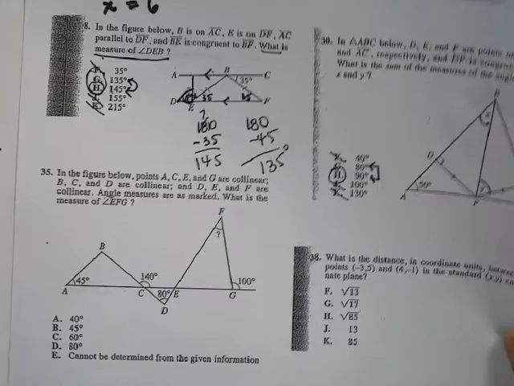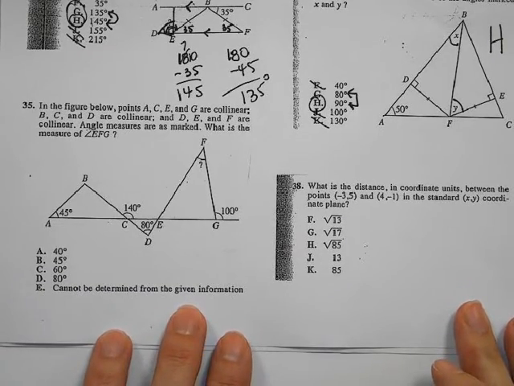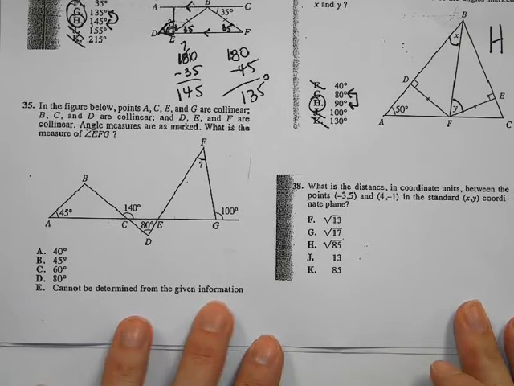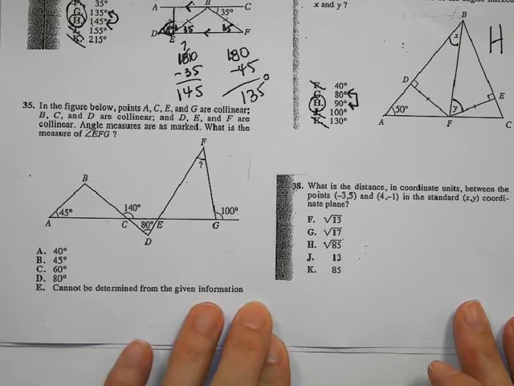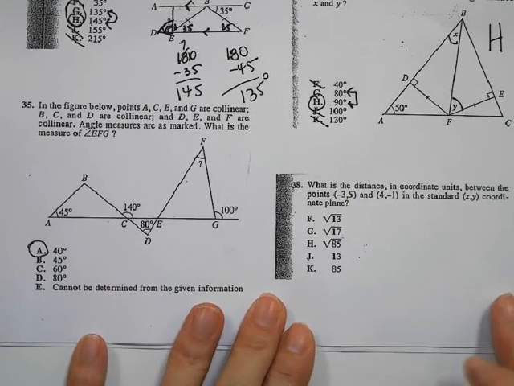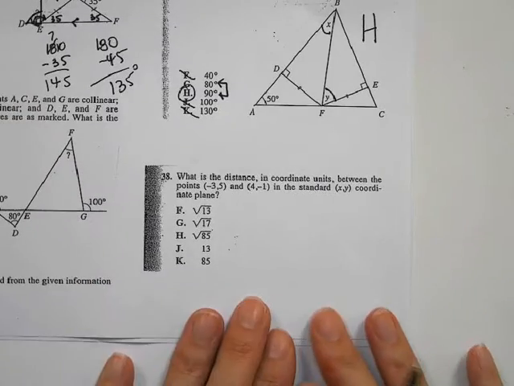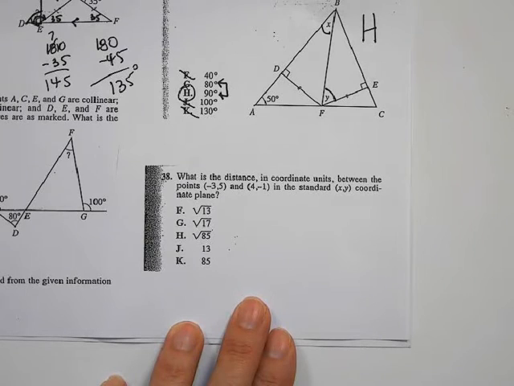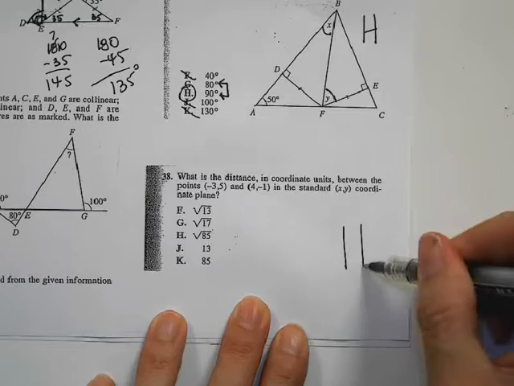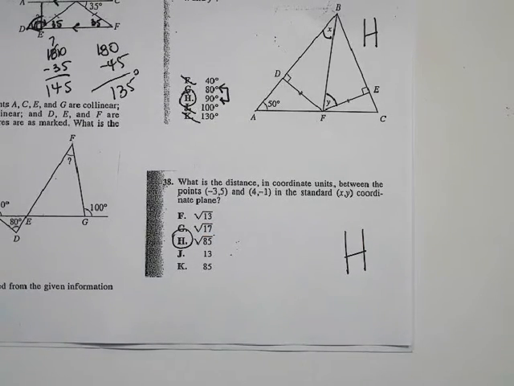I think that's enough examples on estimation. If you want, you can try these last 2. Pause the video now, and then I will give you the answer to number 35. Hopefully you tried number 35 and got letter A. Pause the video now and try number 38. The answer to 38 is H, letter H. Hopefully that helps you on estimation.